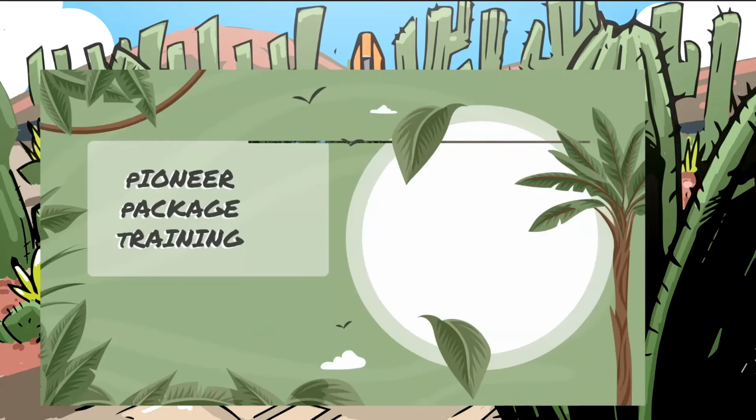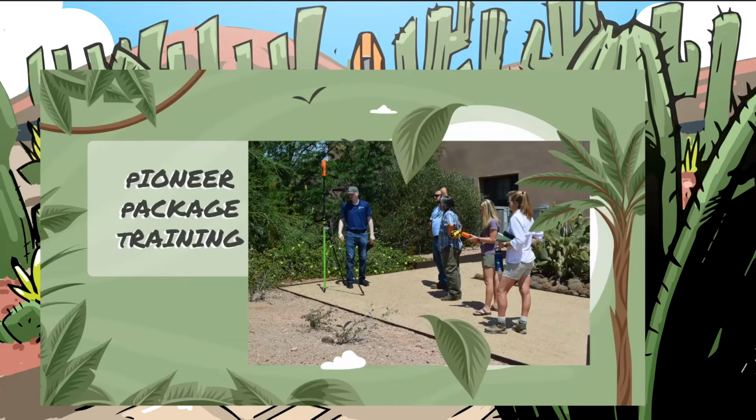So the garden decided to go with our Pioneer Package training program packaged with Bad Elf Flex Extreme, which we hosted on site with a couple members of the team. This afforded us the opportunity to not only perform hands-on training by collecting points according to our recommended workflow around the garden, but also experience firsthand how the garden was using the unit and potential applications where they could fully leverage all the technology.